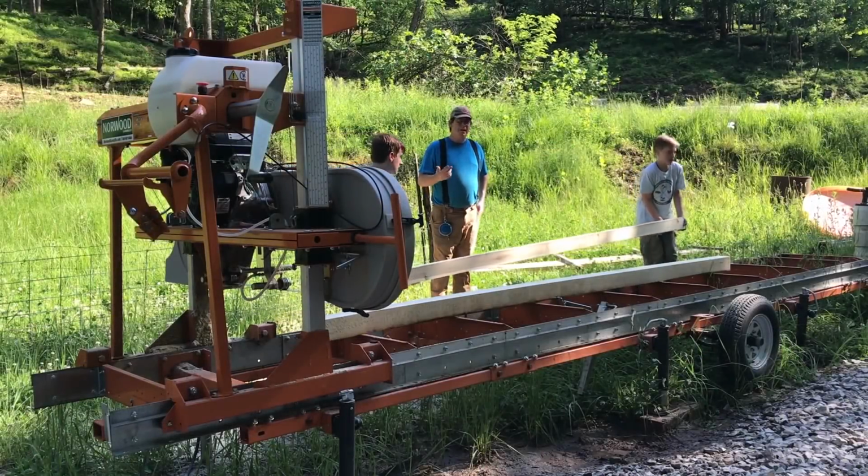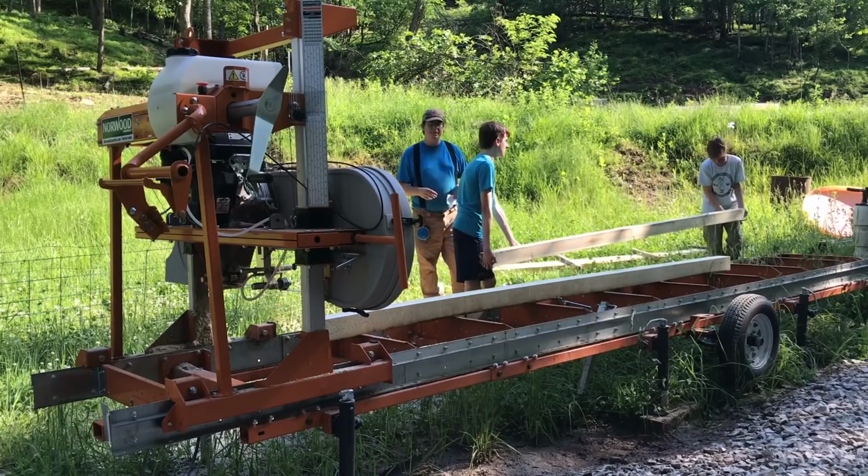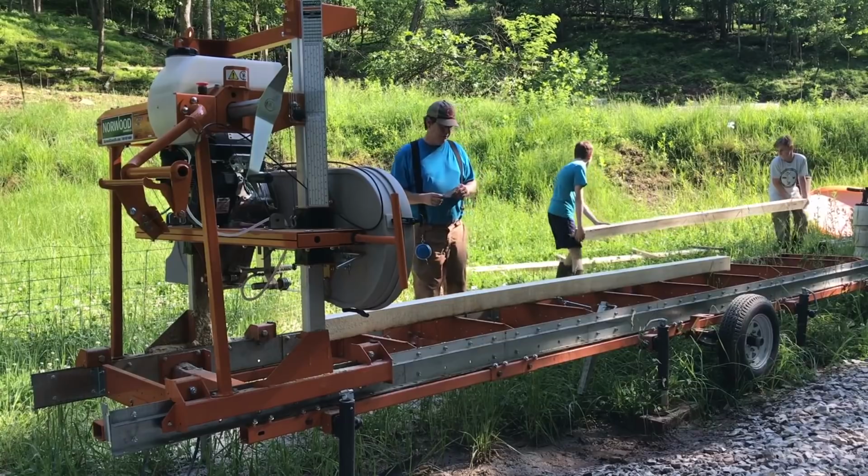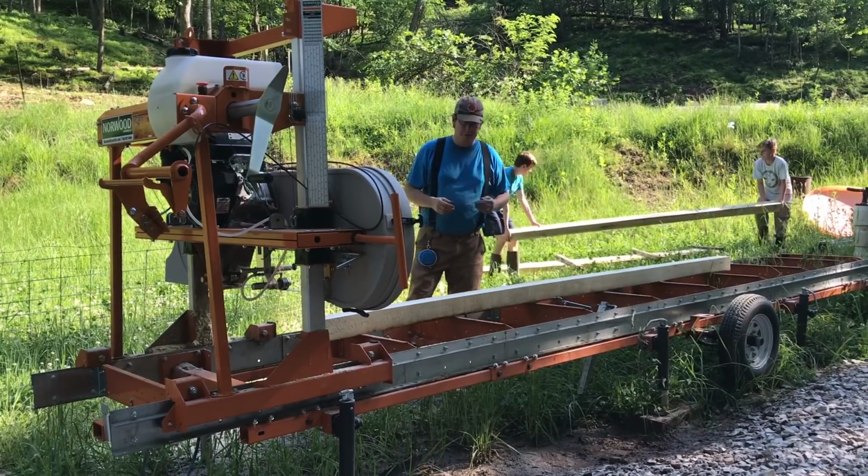Well, before I mill, I could obviously sit down and calculate all the material I need and write it on a piece of paper. I do that sometimes, if it's just a small project that doesn't need a lot of effort put into it.